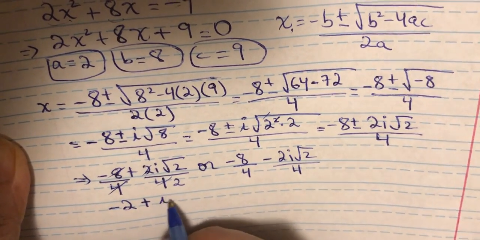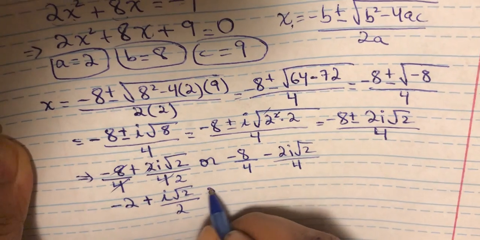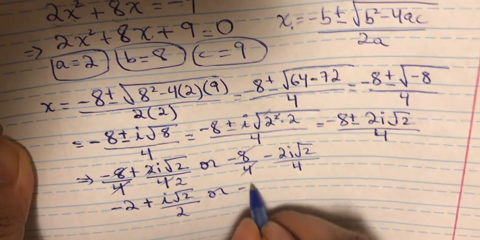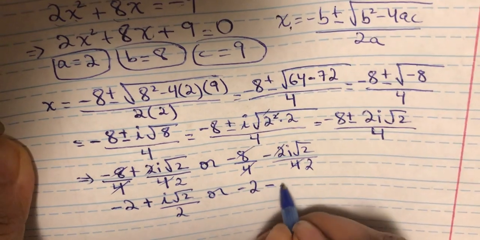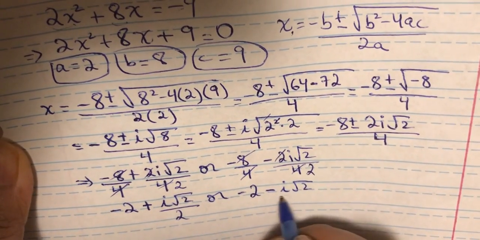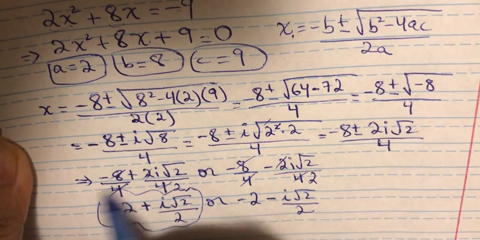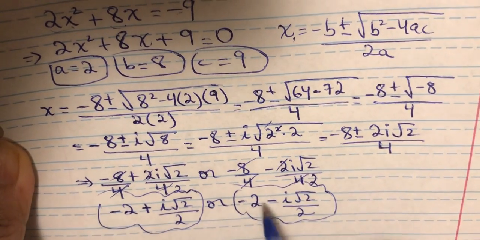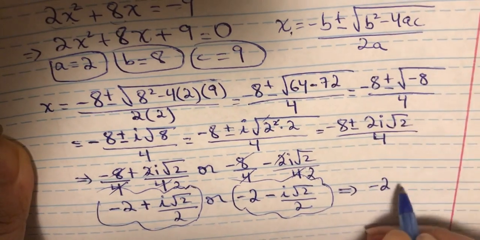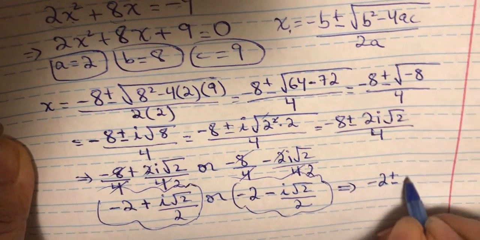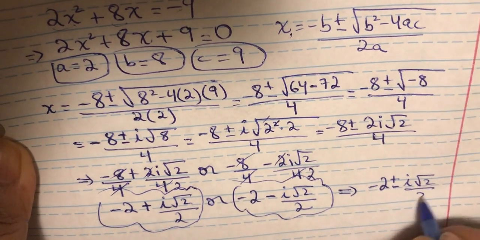So I'll have i radical 2 over 2, or this is negative 2, and 2 goes into 4 2 times, minus i radical 2 over 2. And this is my solution, which can be rewritten as negative 2 plus or minus i radical 2 over 2.